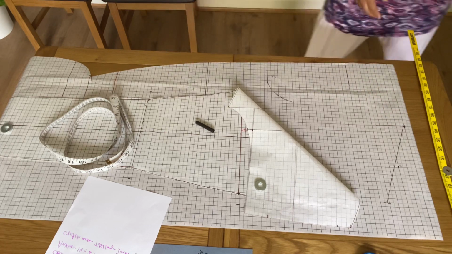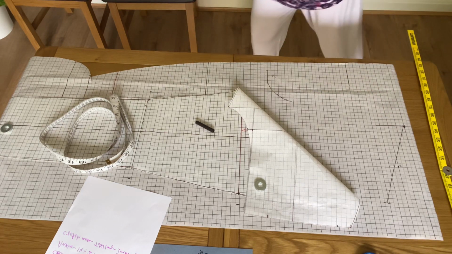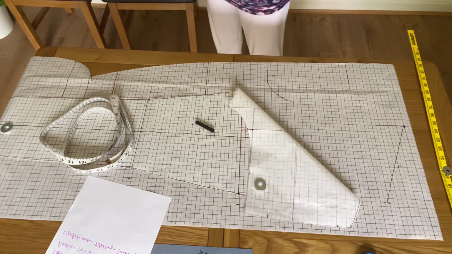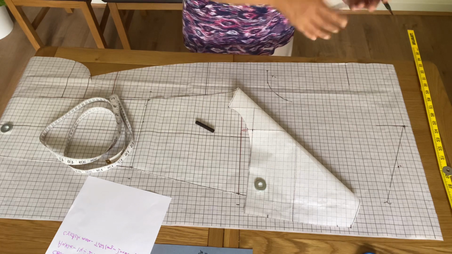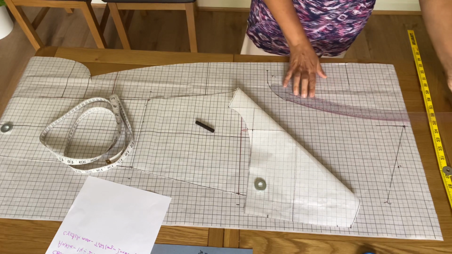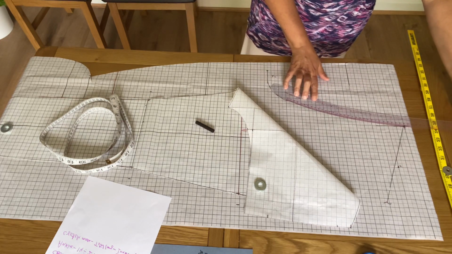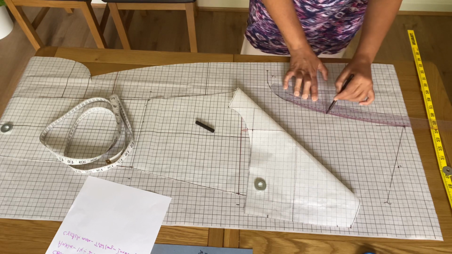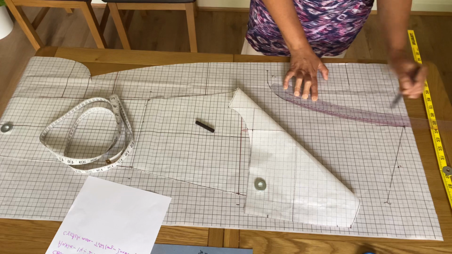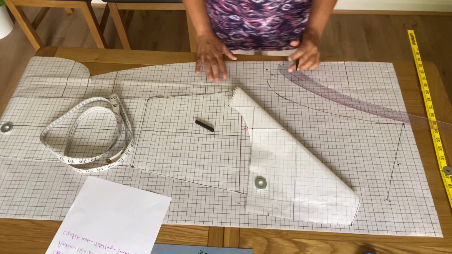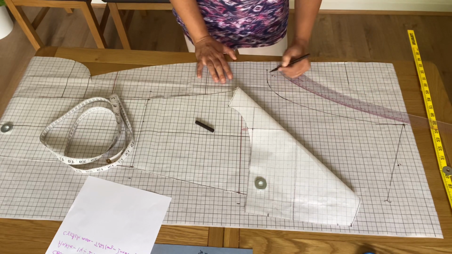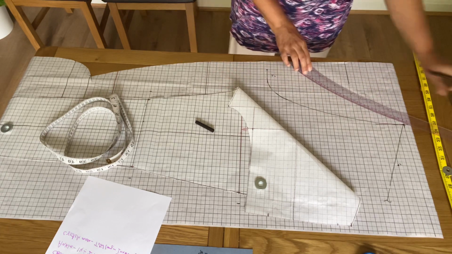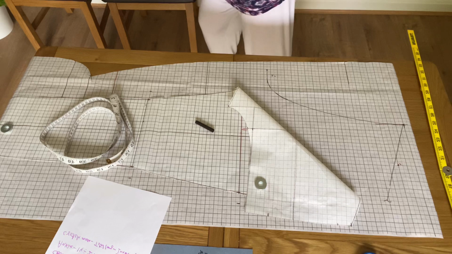You can use any French curve ruler if you have. If not, then give a freehand drawing. Let me see. Yes, so we can join these points like this, give a curve. So in this way, this is your back crotch area. So this is a shape for the back crotch area, back side.